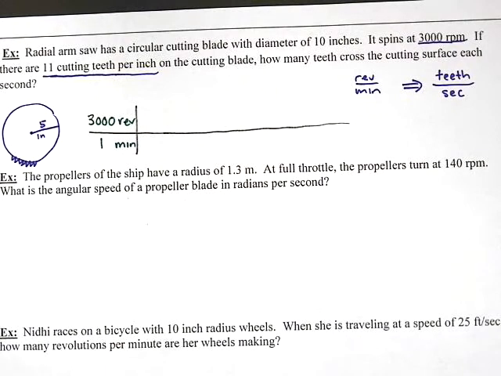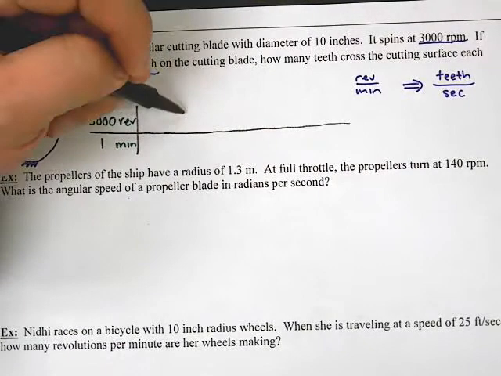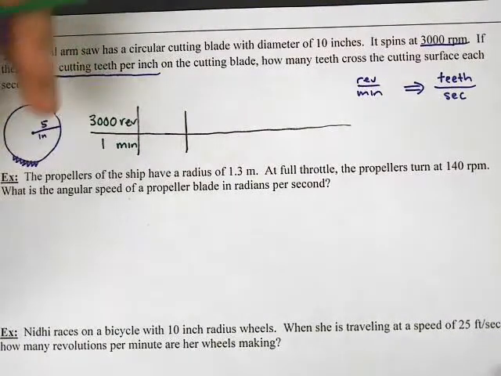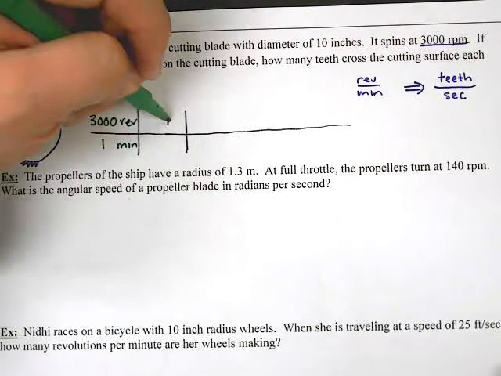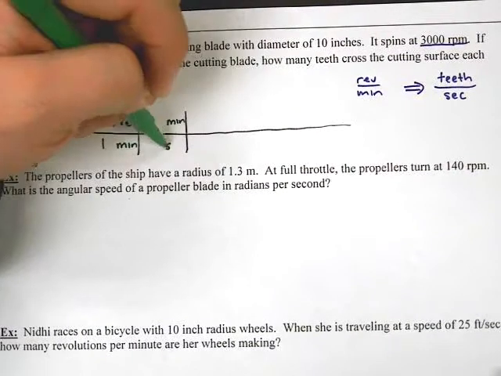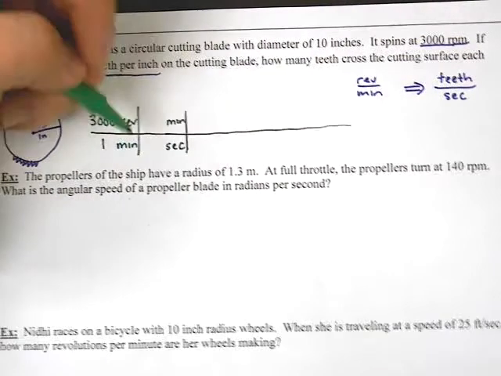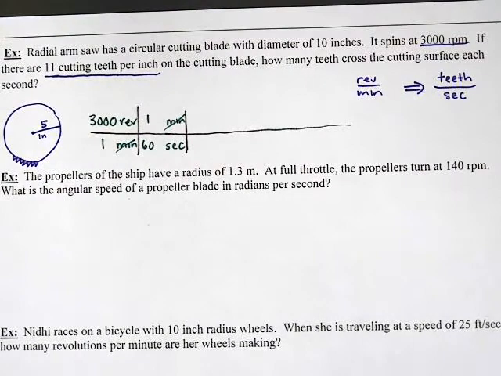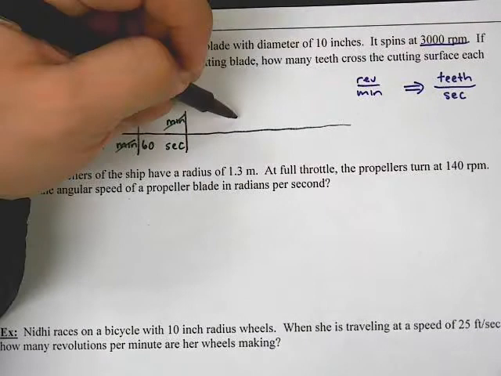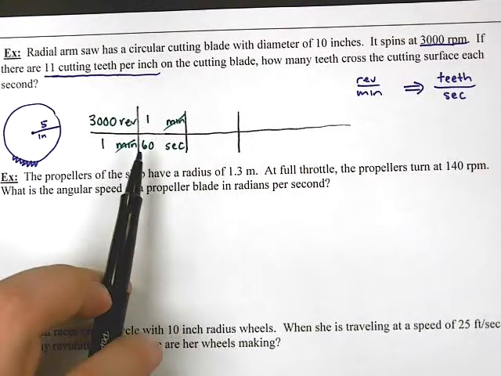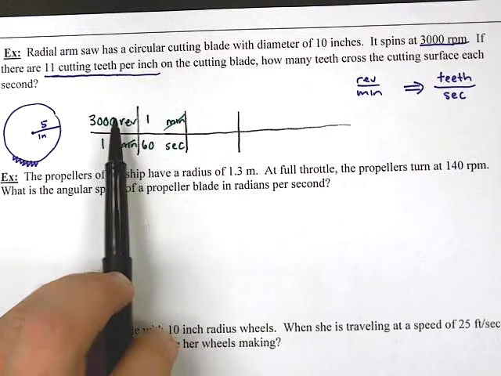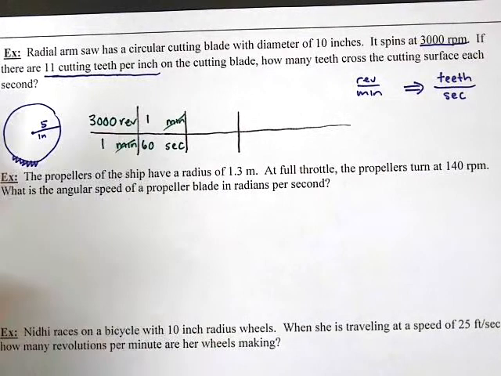Up to you, but again, I strongly encourage you to just take care of time right away. We know that we're trying to go from minutes into seconds, so I put minutes on top because I need to cancel, which means seconds are on the bottom, and we know this conversion: there are 60 seconds in 1 minute. Boom, seconds are good. Let's take a look at what else we can do. We know how to go from teeth to inches, so that means we need to get revolutions into inches.